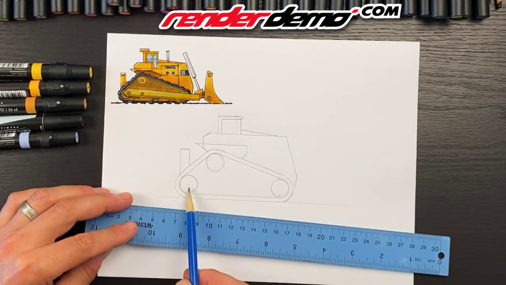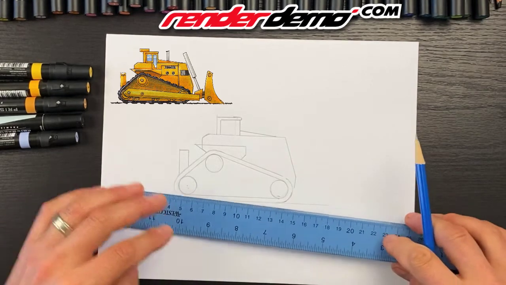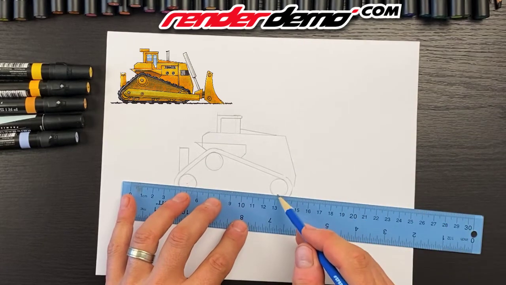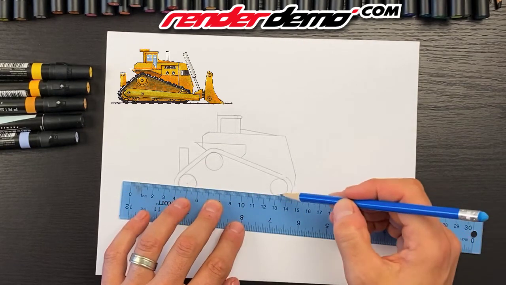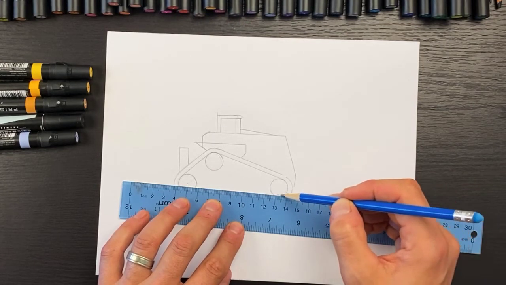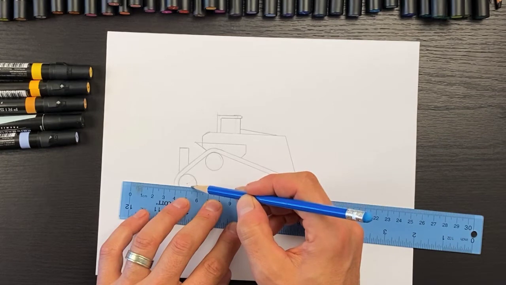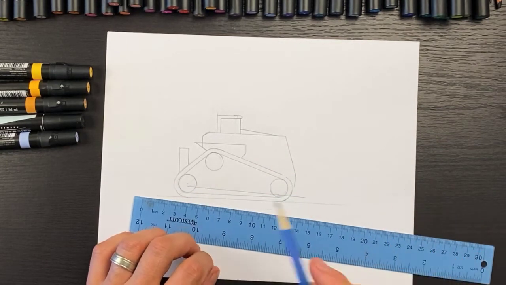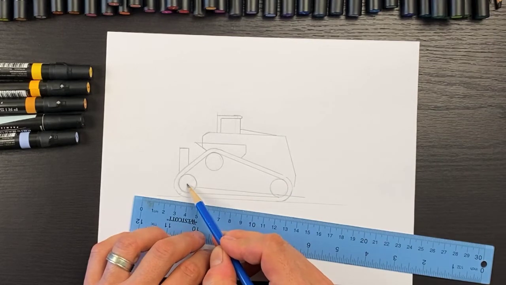So if the center is there, it's going to just come down just under the center. And then what we can do is go like this, find that edge and that edge there, and we're going to run this across to roughly about here. So we're going to stop about where the center of this wheel is here.